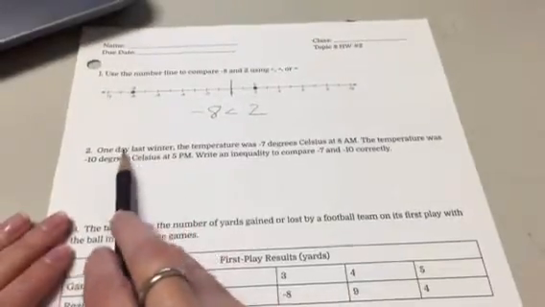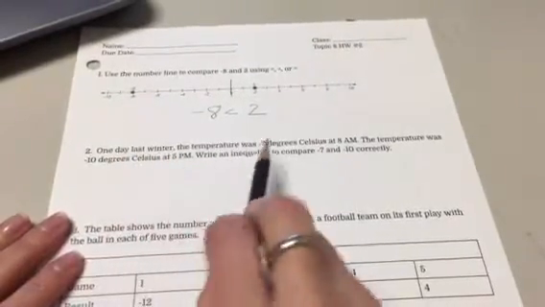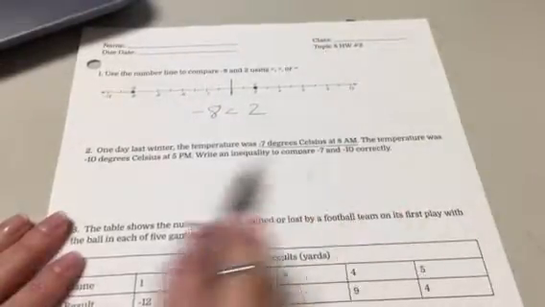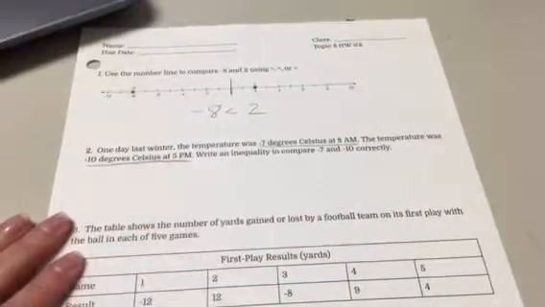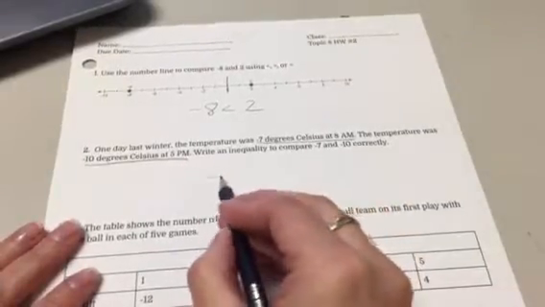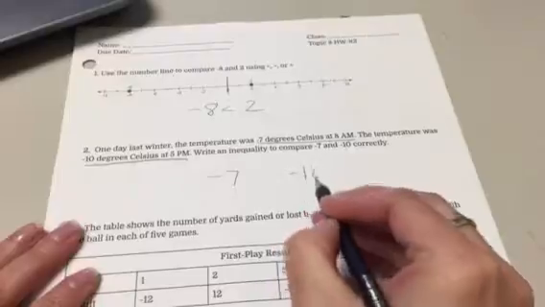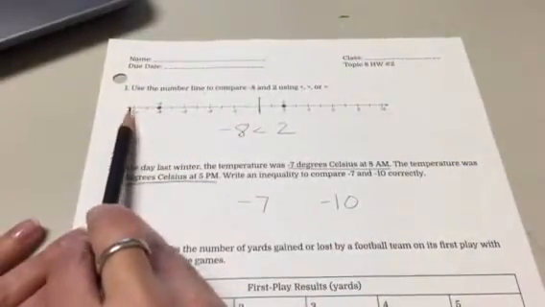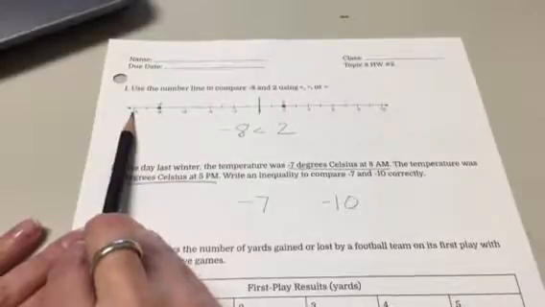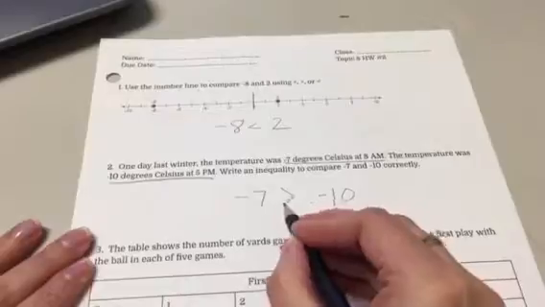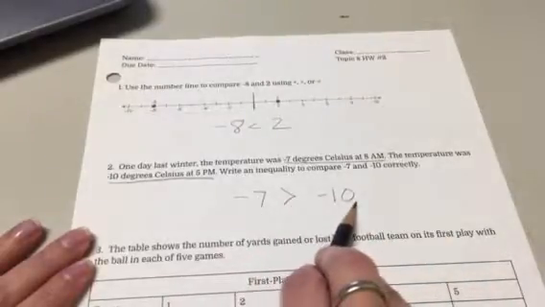All right, number 2 says, one day last winter, the temperature was -7 degrees Celsius at 8 a.m. The temperature was -10 at 5 p.m. Write another inequality to compare -7 and -10. Well, -10 is further to the left on the number line. So -10 is going to be smaller. So -7 is greater than -10.